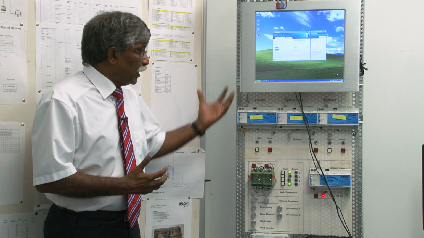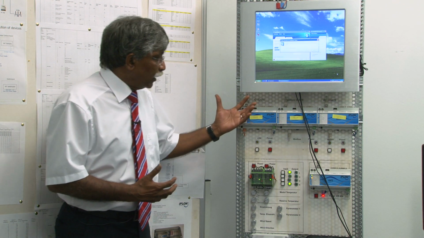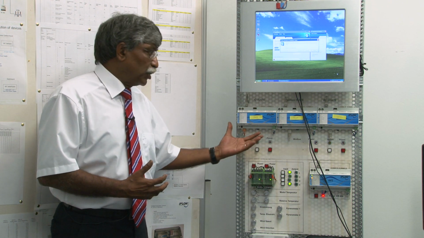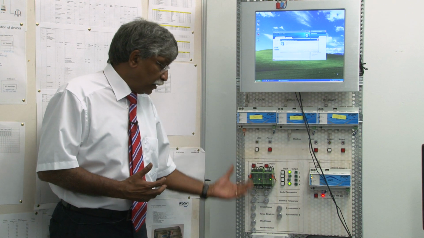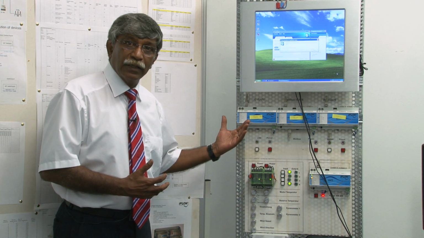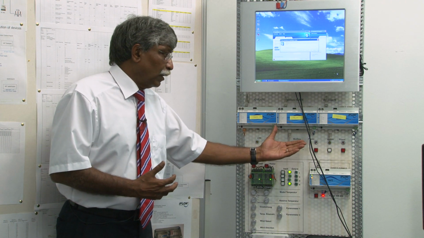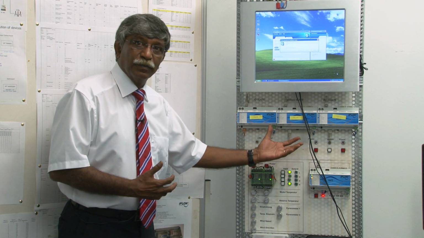This is done in the way that the complete hardware and software is available here. We simulate the inverters, we simulate the energy meters, we simulate the I/O points, and also the complete system here.